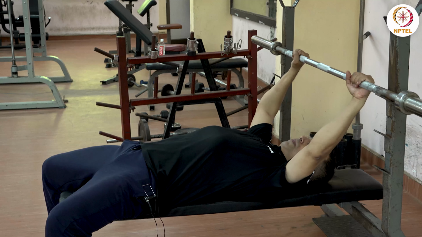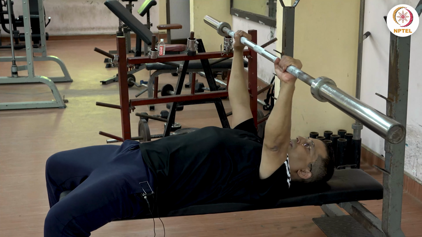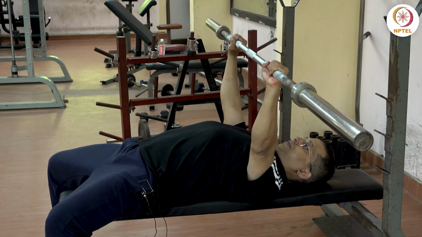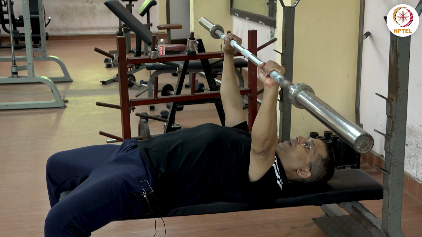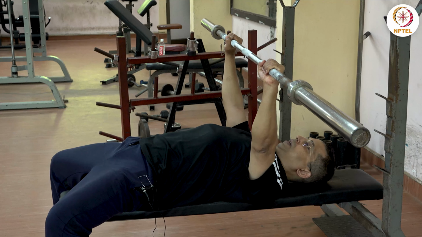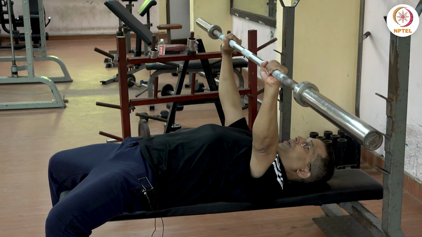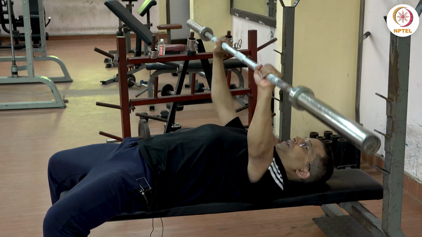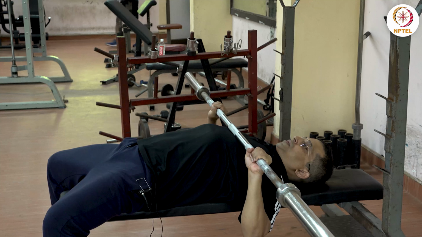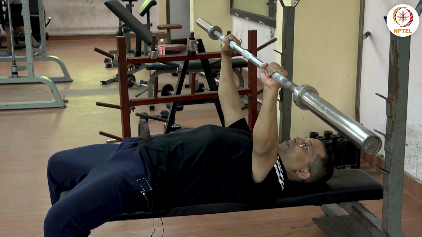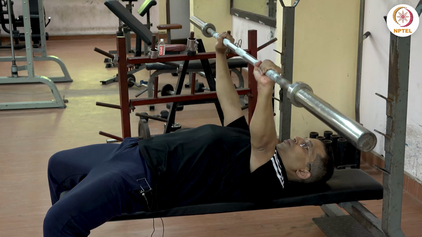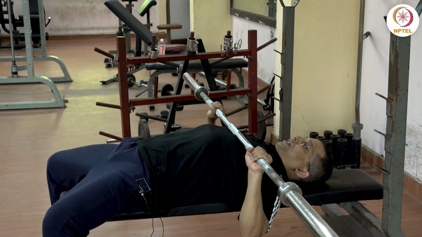You get a grip, assuming there's weight on this. Now I've retracted my shoulder blades. I've kept my glutes engaged as well. And from here, it's a tight move down, tight move up. Tight move down, tight move up. 1, 2. 1, 2. So as you can see, it's as straight as possible.